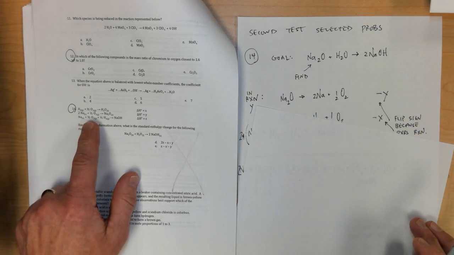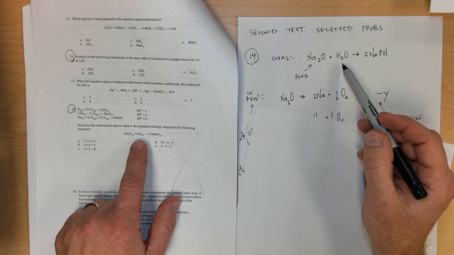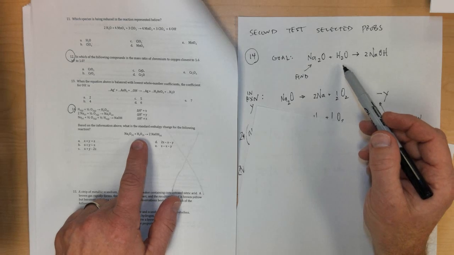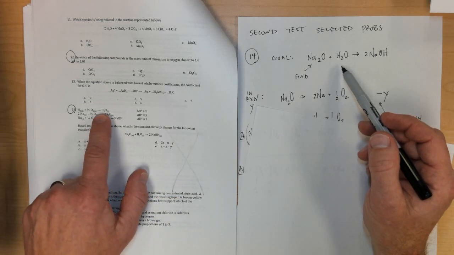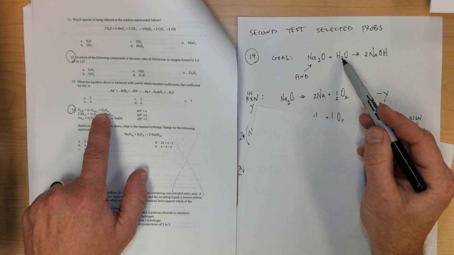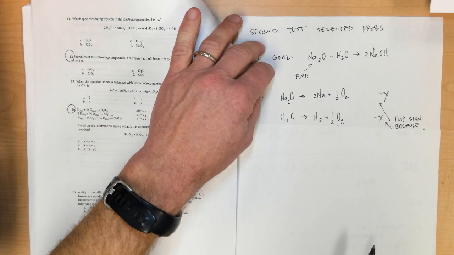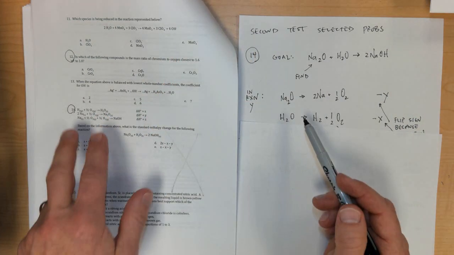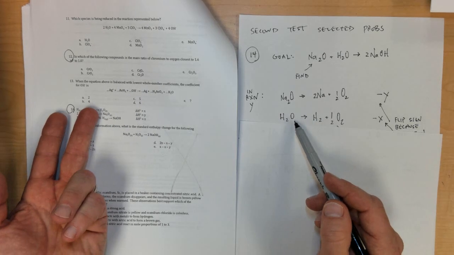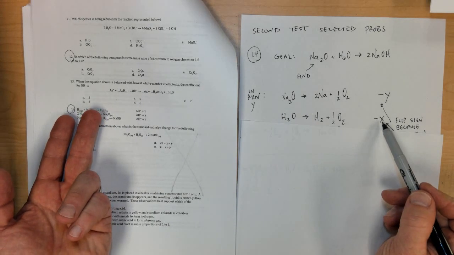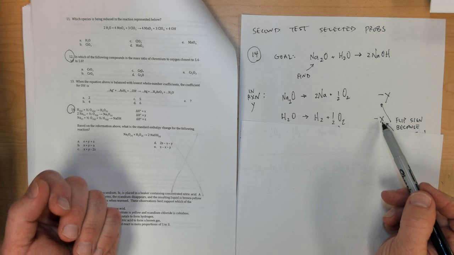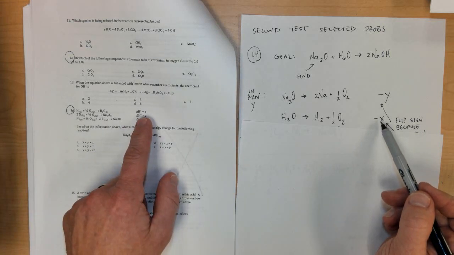Take a look at the second item that I need. I need H2O, and I'll notice that H2O is right here in this reaction, and I need it on the left side of the reaction, so I'm going to flip that one around as well. And so I'm going to make that be the backwards of that reaction, and so I flip the sign of the enthalpy. It will now be negative X instead of positive X.